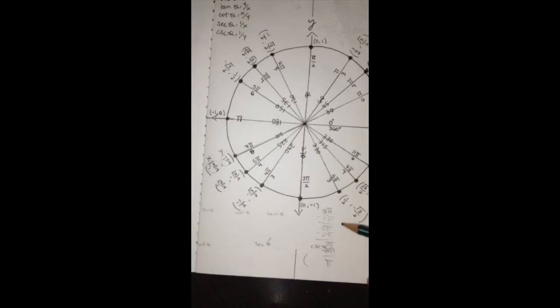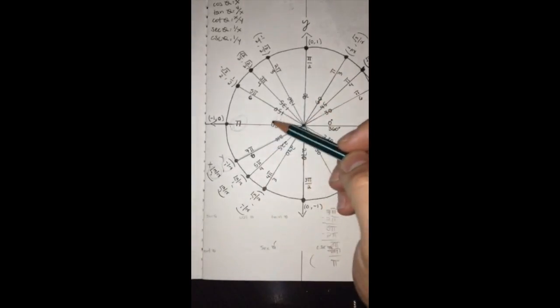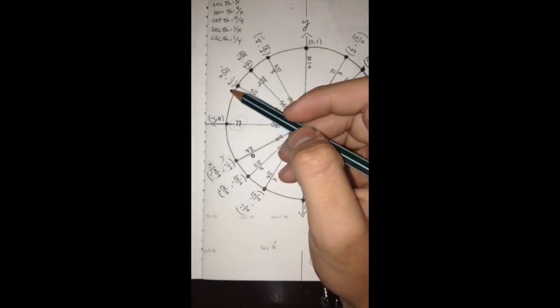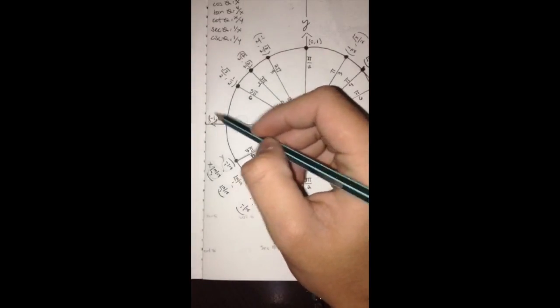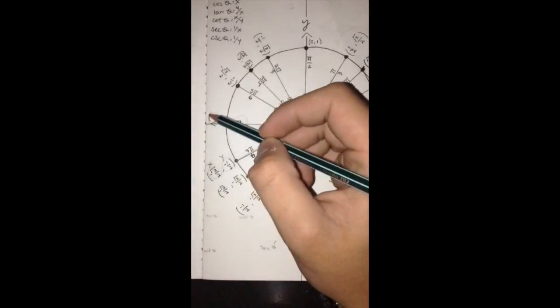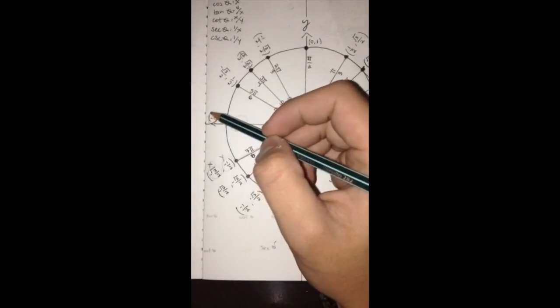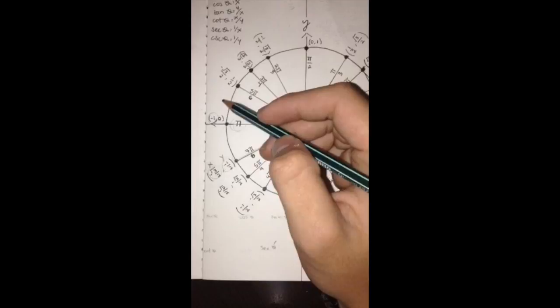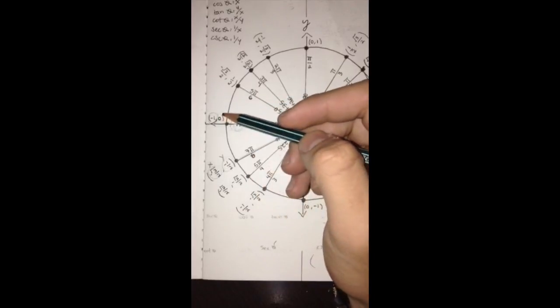So pi is located here, and the cosine will be minus 1, and sine will be 0.